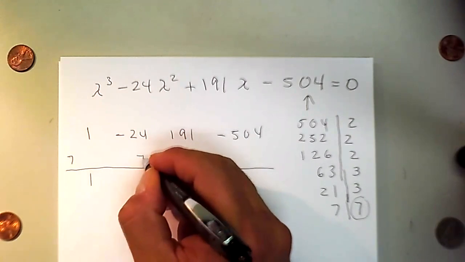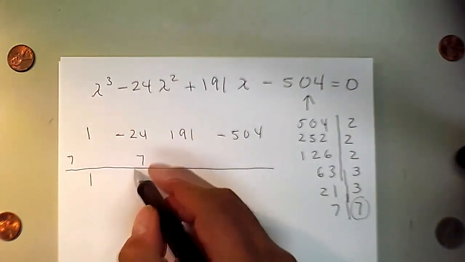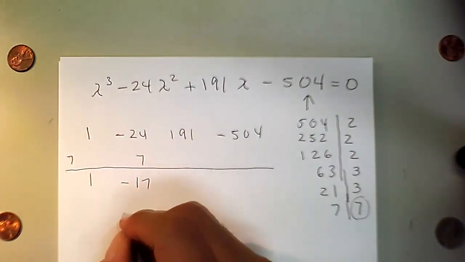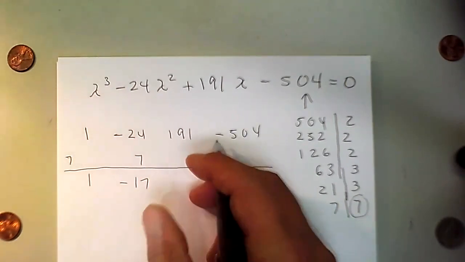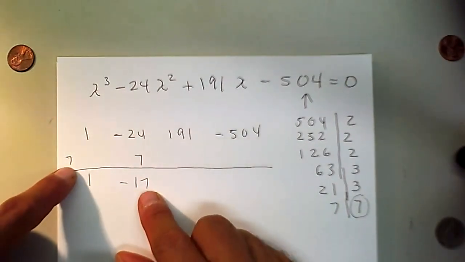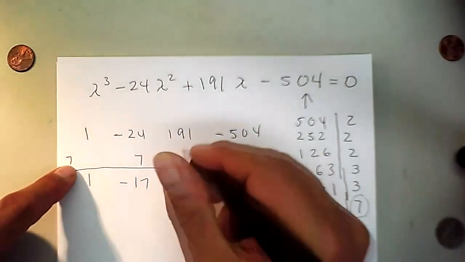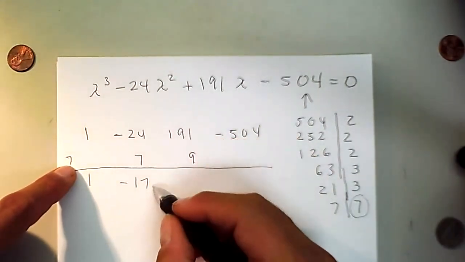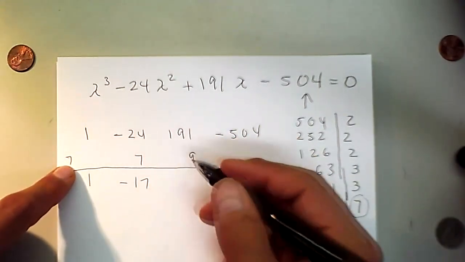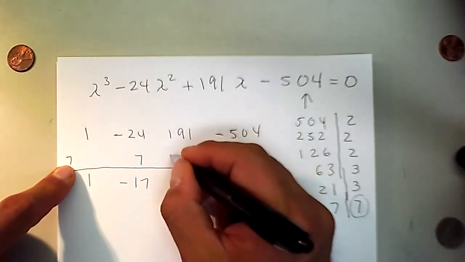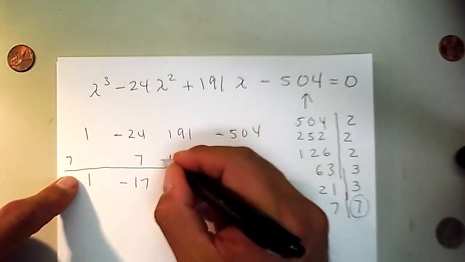1 times 7 is 7. Let's use synthetic division, that is -17. -17 times 7, I can do that without the calculator. 7 times 7 is 49. We carry 4. 1 times 7 is 7, and 4, 11, but then we have to subtract.